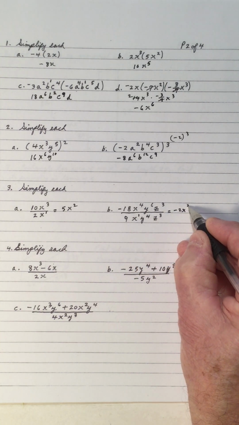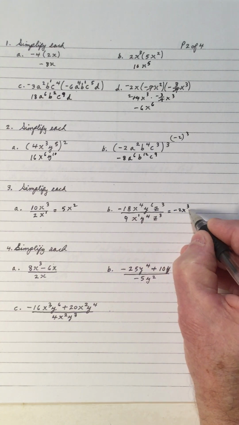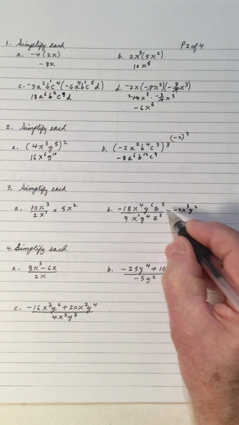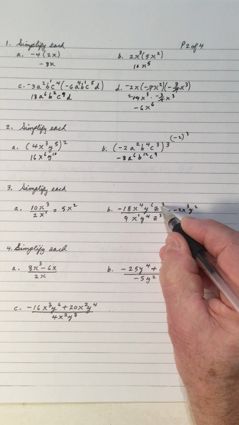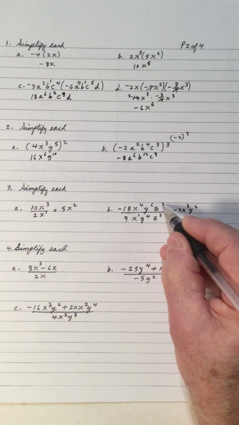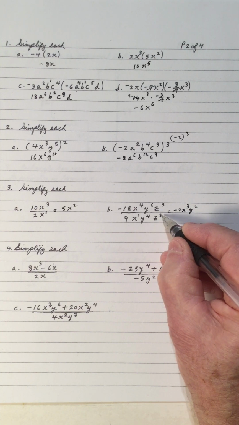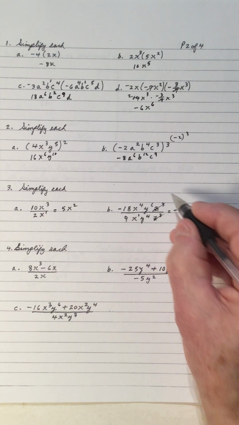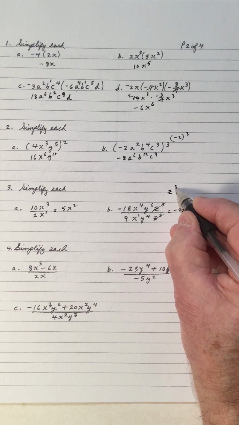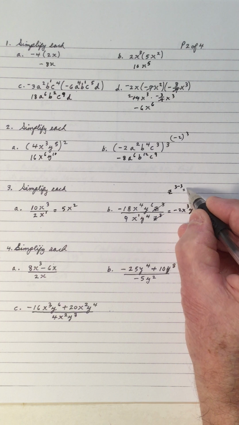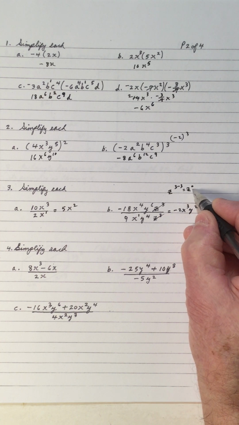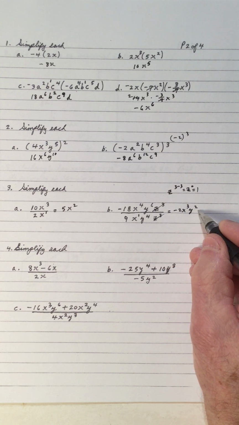So it's x cubed. 6 subtract 4 is y squared. And z cubed divided by z cubed, they cancel out, or we subtract and get z to the 0, which is 1. So that's understood to be a 1 there.